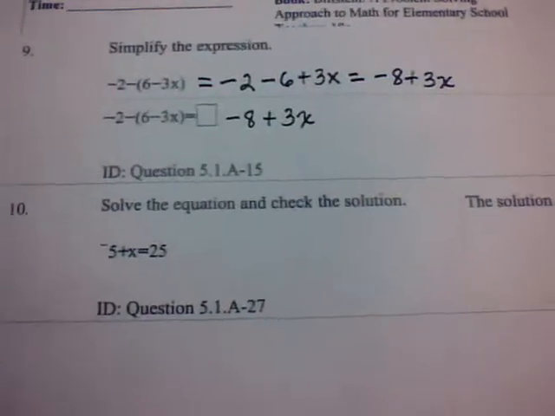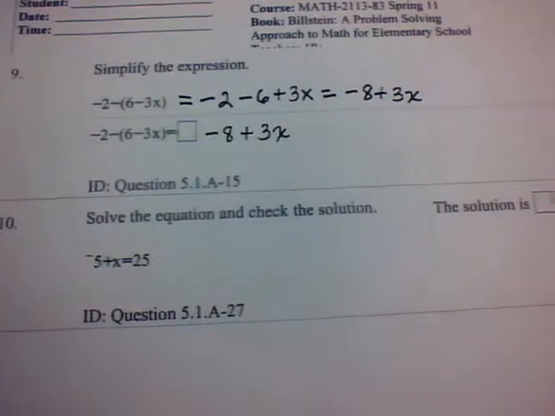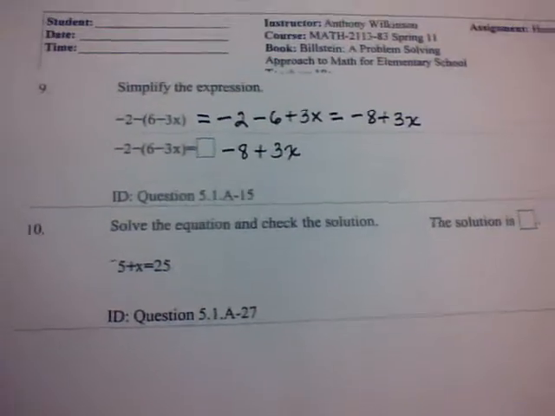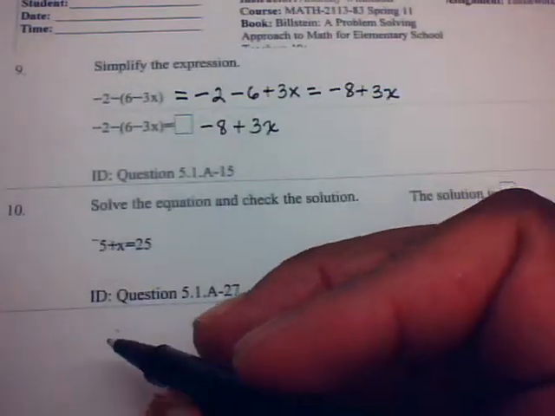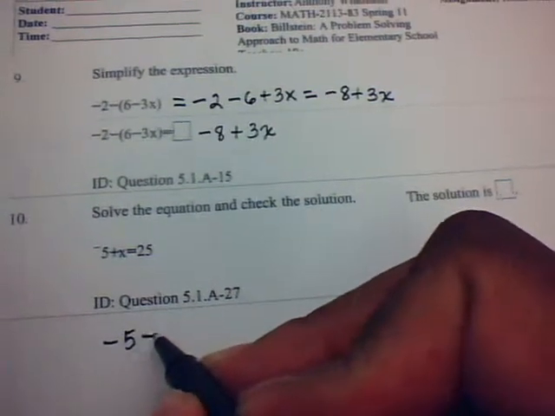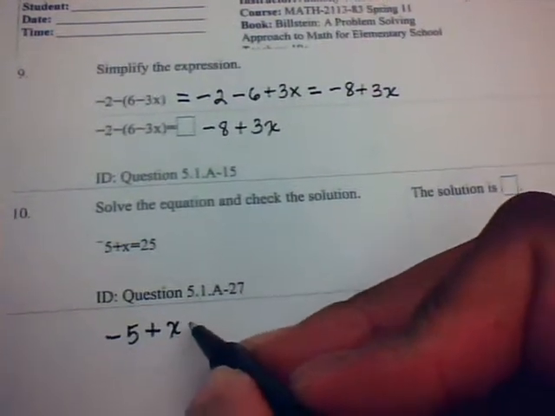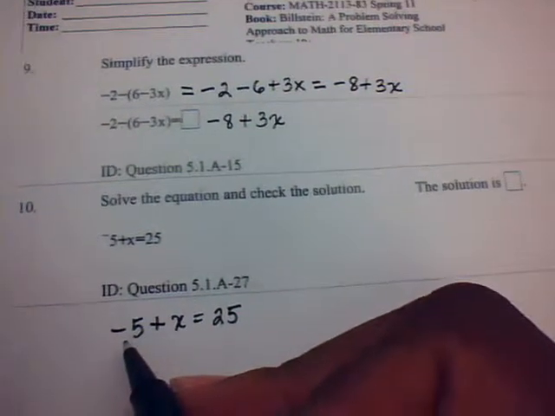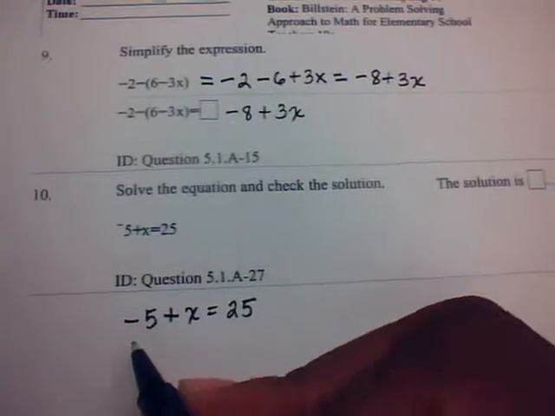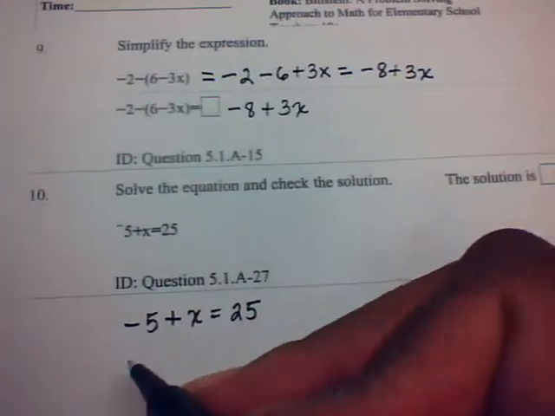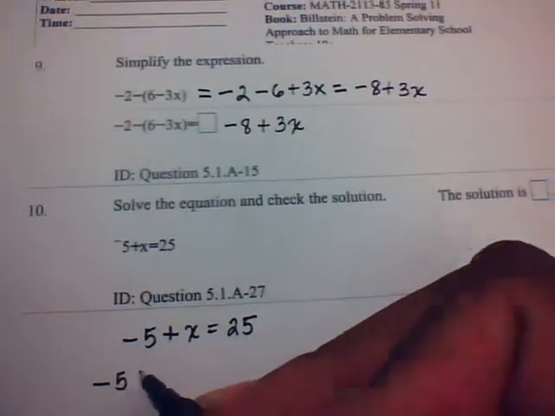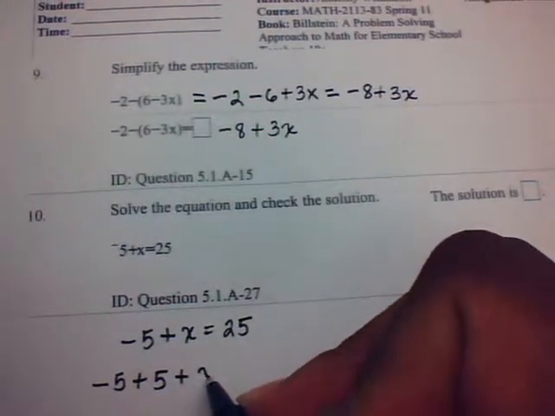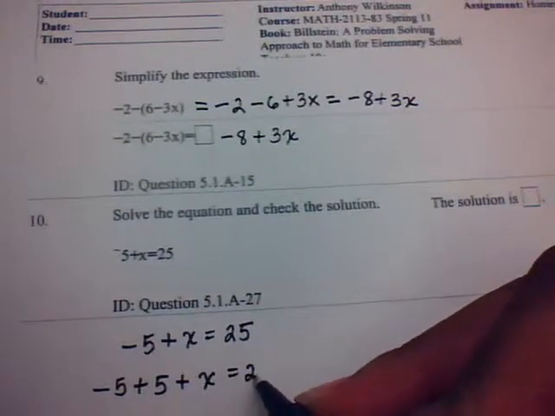And then finally, number 10 is to solve the equation and check the solution. Here we got negative 5 plus x is equal to 25. Okay, and I'll work the problem down here. Negative 5 plus x is equal to 25. Okay, x is being added to negative 5. Well, the opposite of a negative 5 will be a positive 5. So, in this case, to get the x by itself, it would be easier to just add 5 to both sides of this equation.